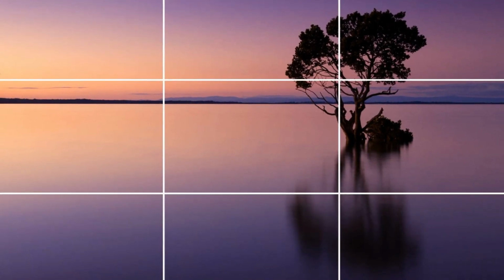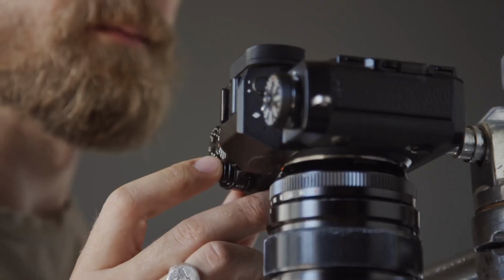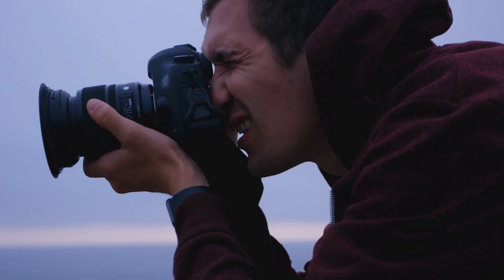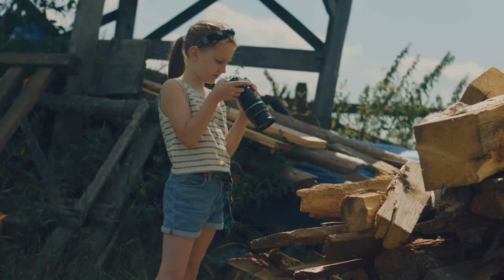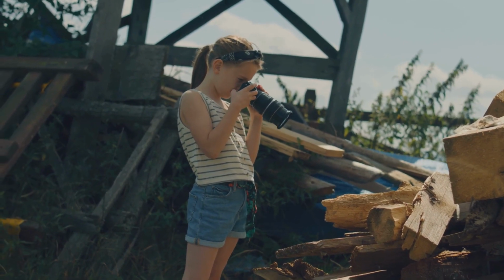Picture your frame divided into 9 equal parts by 2 horizontal and 2 vertical lines. The idea is to position the essential elements of your shot along these lines or at their intersections. This technique injects balance and intrigue into your images. Try it out. Frame an object using this rule and observe the dynamism it brings to your composition.